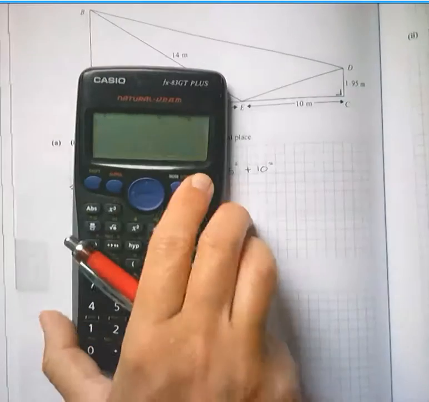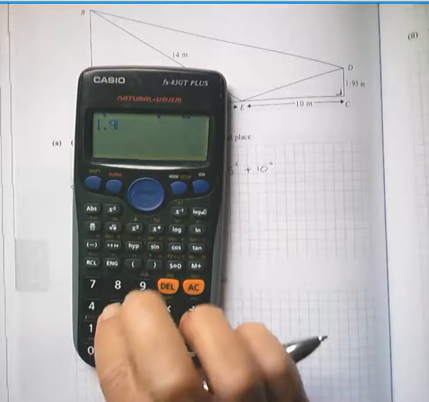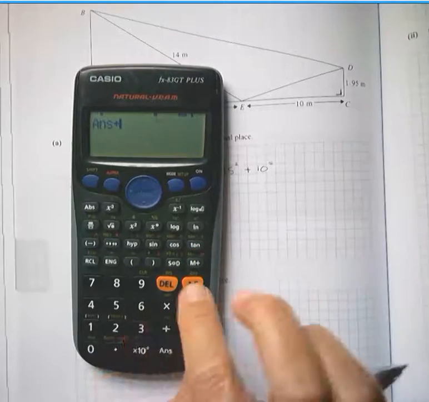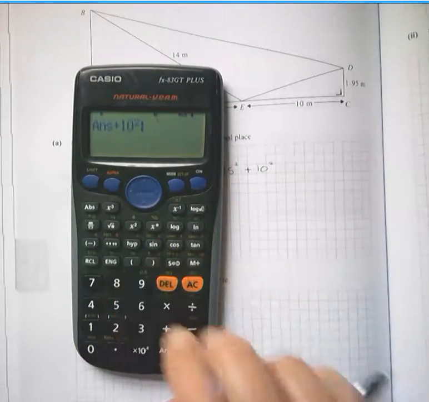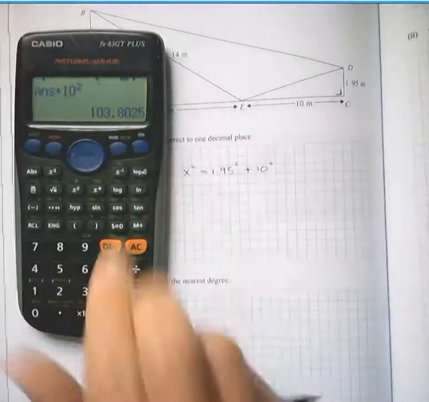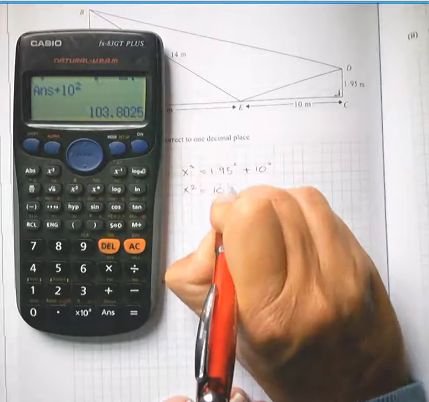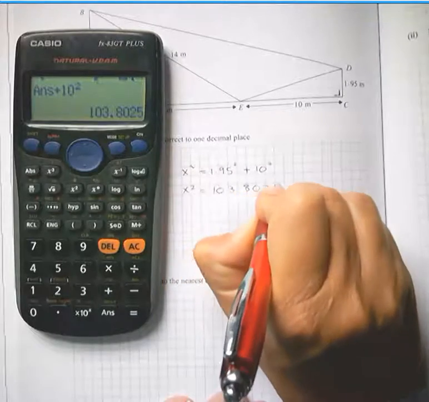So on your calculator, you go 1.95 squared, plus 10 squared, equals, so you're getting x squared is equal to 103.8025.